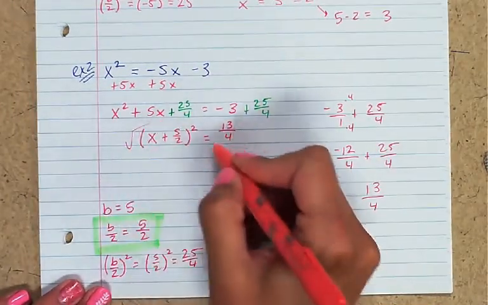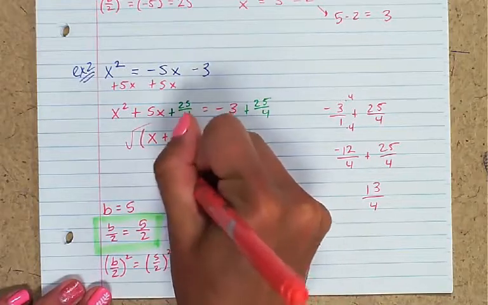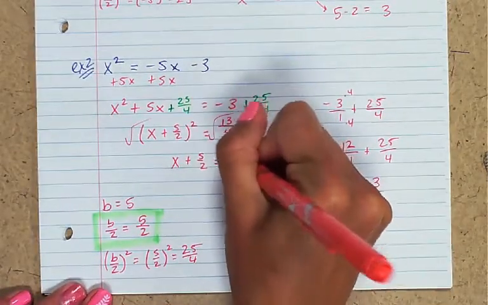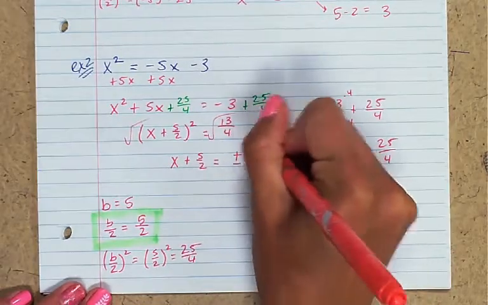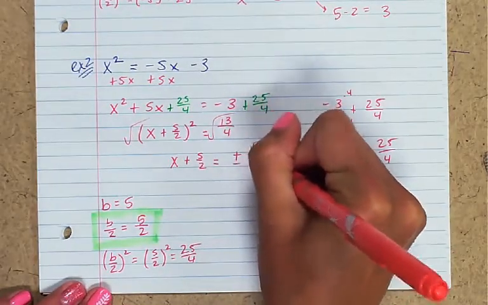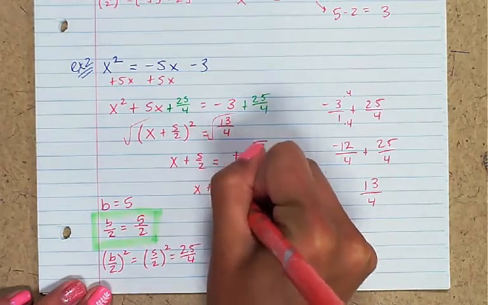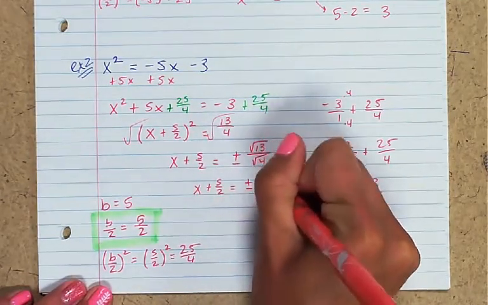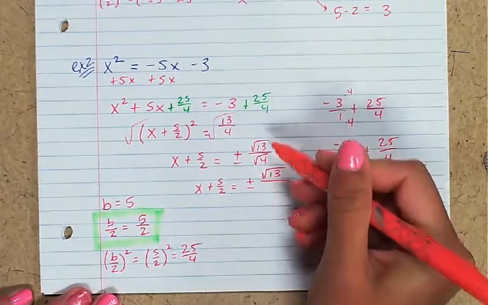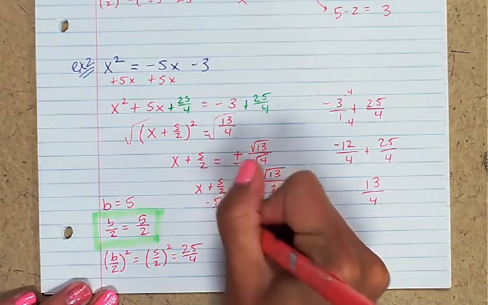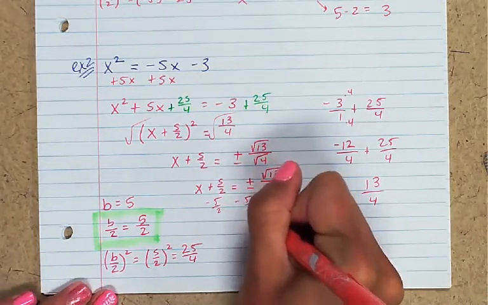So undo the squared by square rooting both sides. When you square root, you have to put a plus or minus on the top, and you can do the square root of the top divided by the square root of the bottom. Can't square root 13, but the square root of 4 is 2. So what I'm going to do next is subtract 5/2 from both sides.